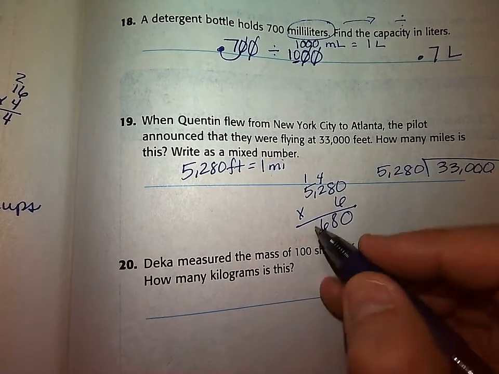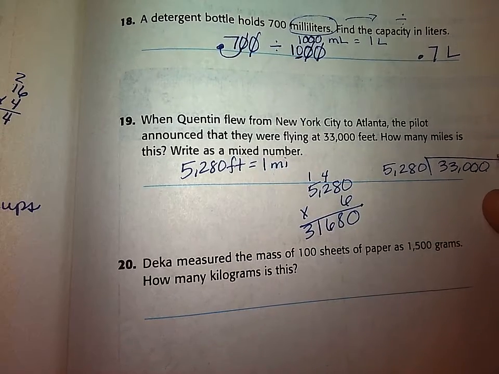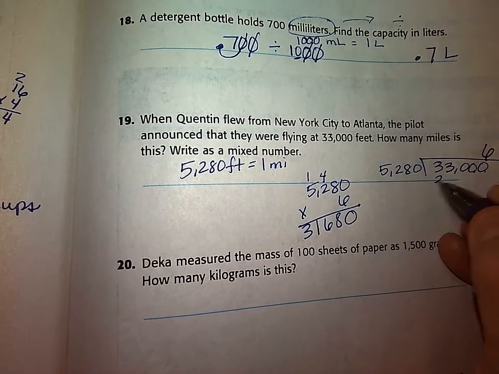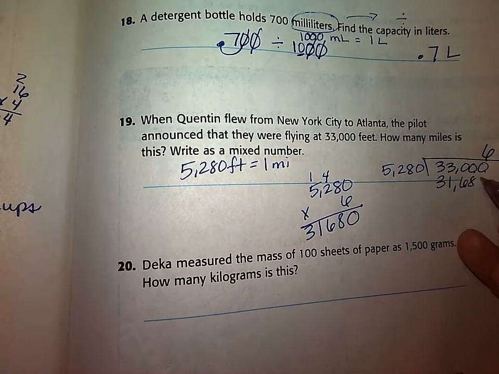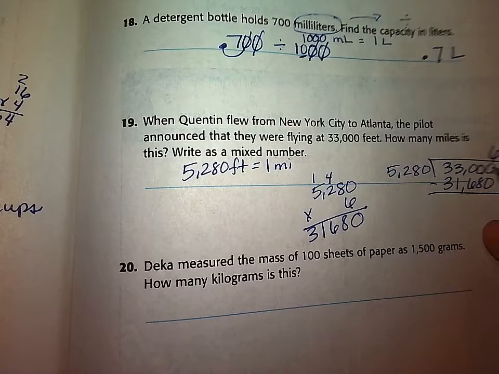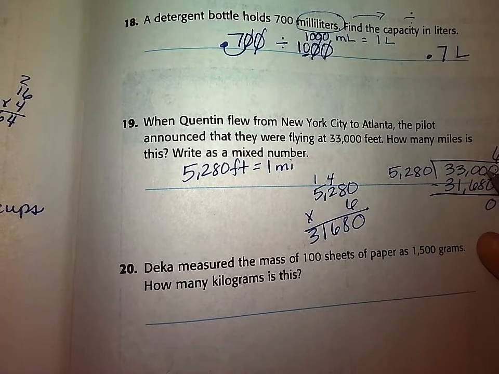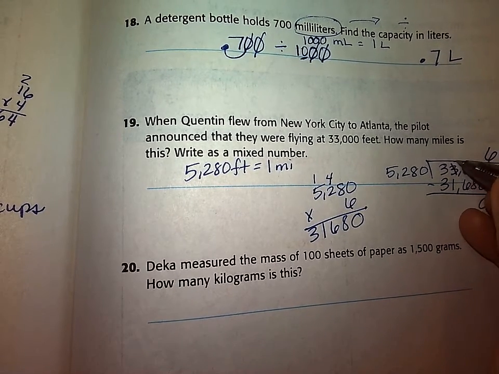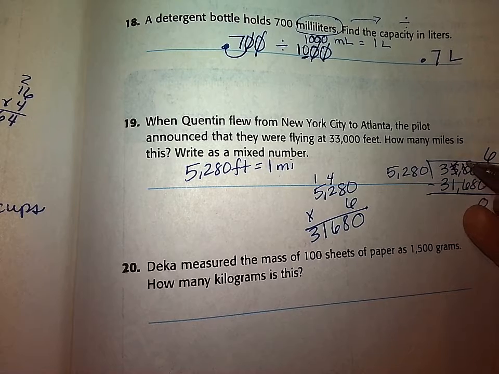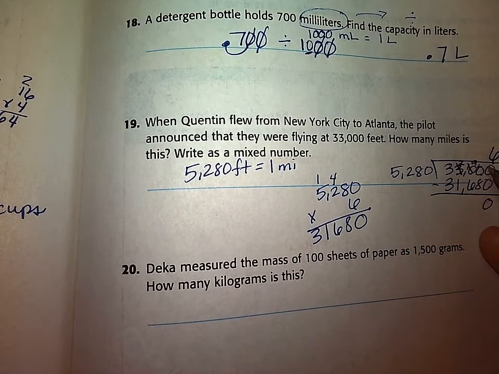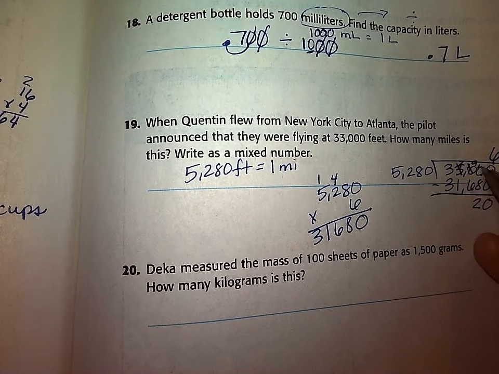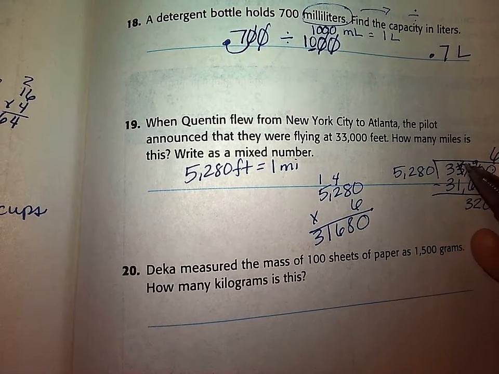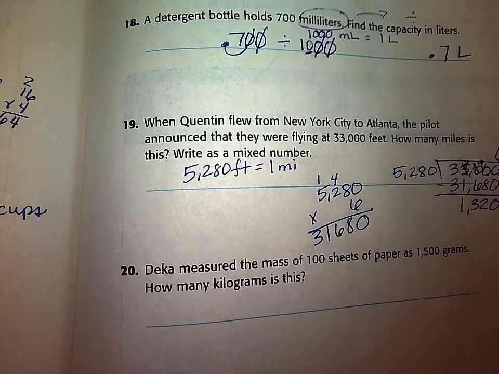12, 31. Okay, so it fits 6 times. And we have 31,680. I have to subtract. 0 minus 0 is 0. 0 minus 8, I can't do that. I can't take 8 away from nothing, so I have to borrow all the way over here. This becomes a 10 and then a 9. This becomes a 10. 10 minus 8 is 2. 9 minus 6 is 3. 2 minus 1 is 1.